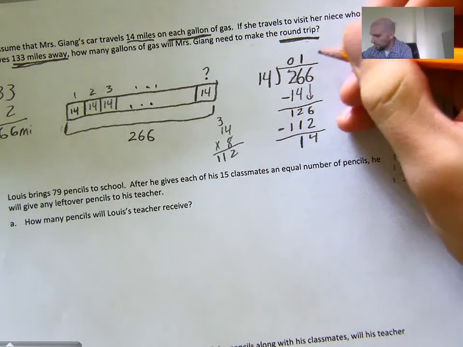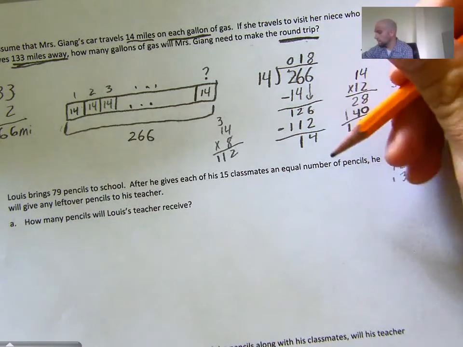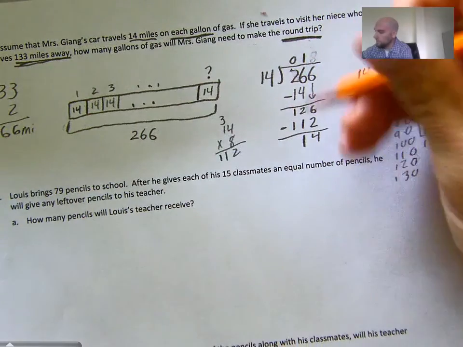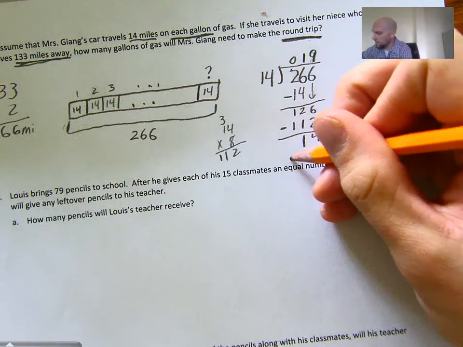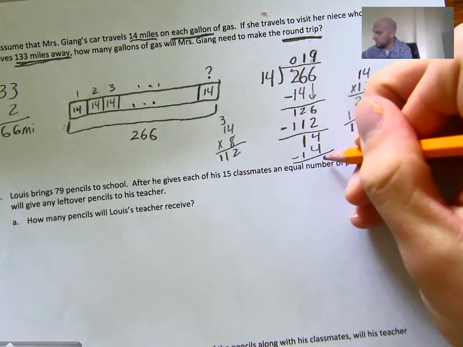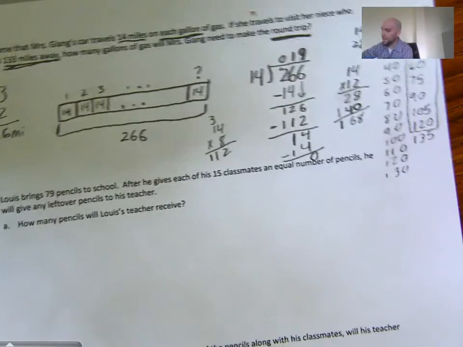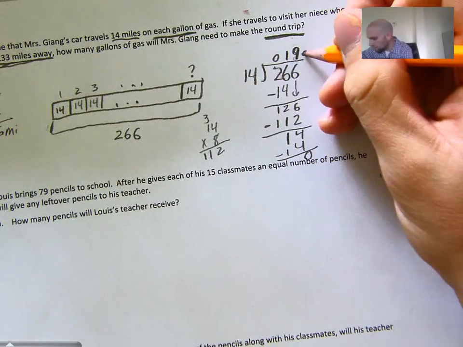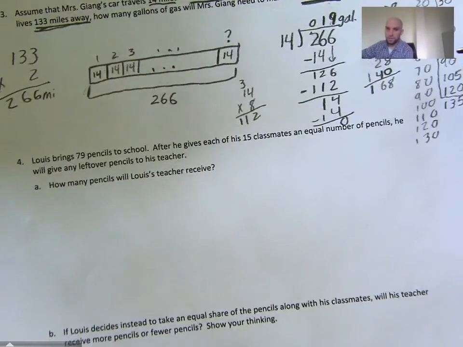So if we did 8 times, that would be 14. So we need to add one more. Let's try a 9. We subtract 14 more, and we get 0. So we don't have a remainder. We have 19 gallons of gas is what we think our answer is. Let's check it to make sure.